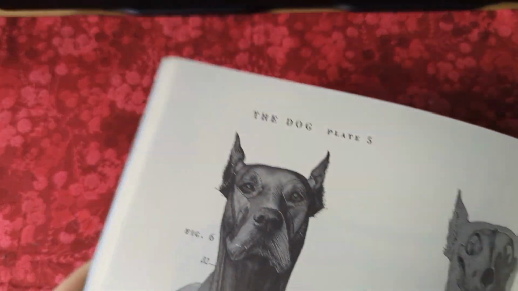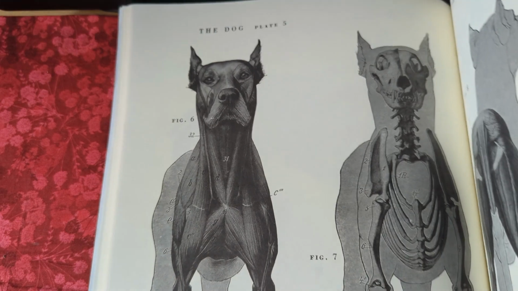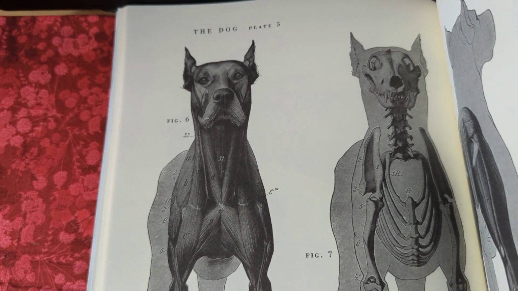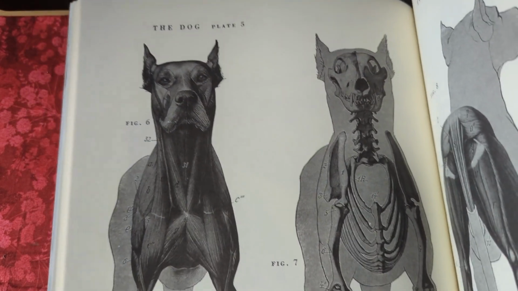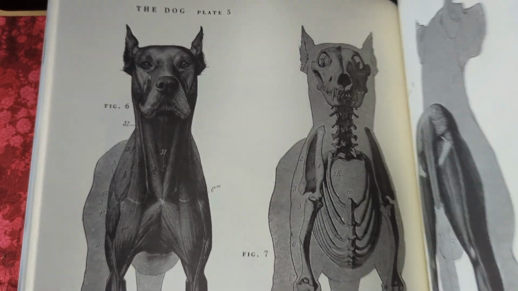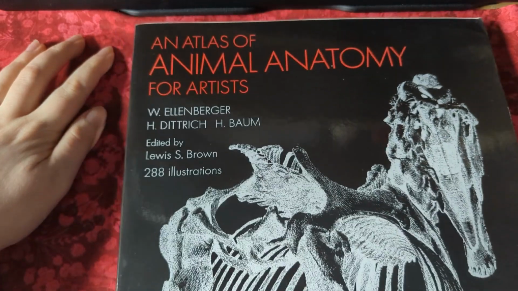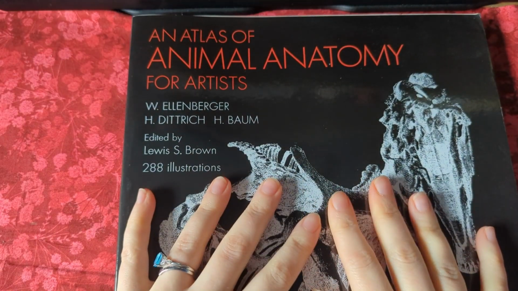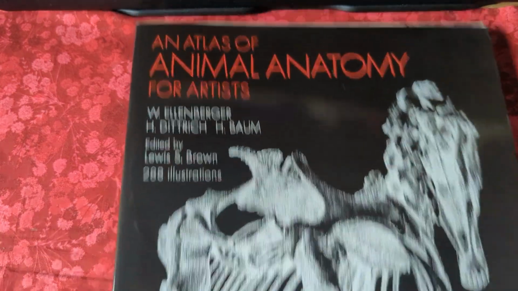but it is almost like a medical text, really, more than sitting you down and teaching you general fundamentals. It's a lot more of just anatomy in its most anatomy sense. But I still appreciate it, and it has been helpful to me. So that's the third educational book on animal and creature drawing that I have.